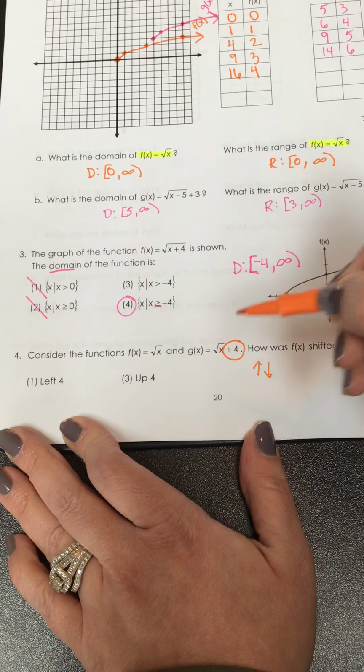If I wanted to move it down 4, I would do that. Oops, I was off the screen. That would be down 4. And you have to make it real clear that this is on the outside. If I wanted to move it right 4, I would put that in the inside. That would be right 4. If I wanted to move it left 4, I would put a +4 on the inside.